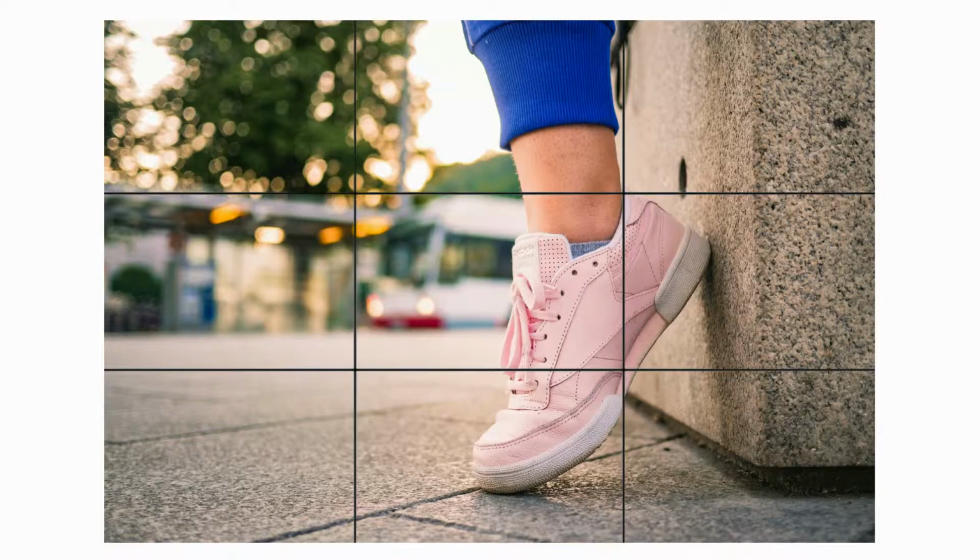But if we have a look at this photo right here, you can see the foot, or the shoe actually, which is the focus of the photo, is not spot on in the middle, it's moved slightly to the right. That is because I tried to have it on the right third of the photo, because that is pretty much the sweet spot. It's always better to have things on thirds.